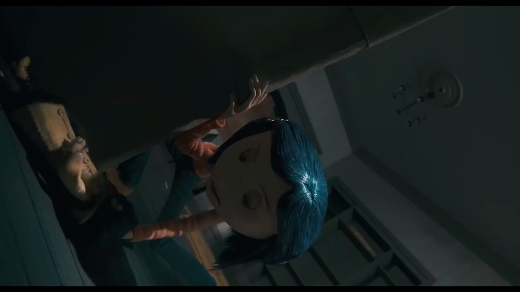A lesser used style of animation is the silhouette animation, but you may remember this animation style from Harry Potter and the Deathly Hallows Part 1.